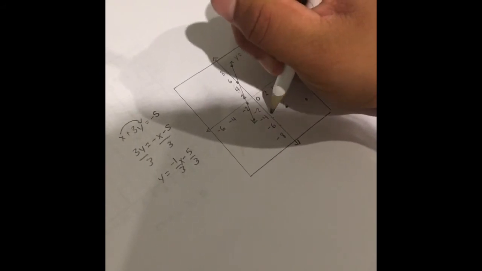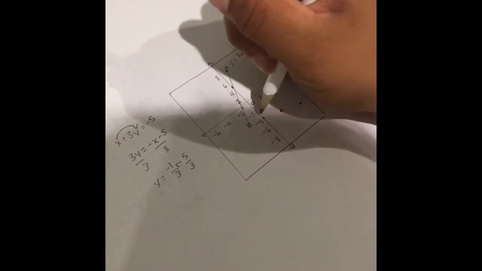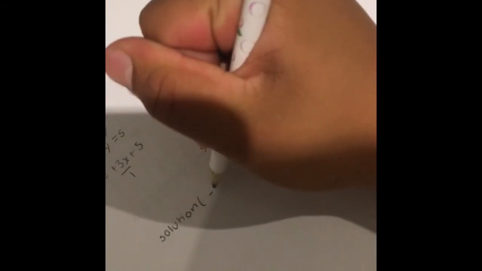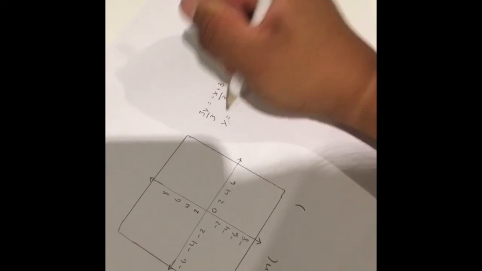After this, we will connect the line and add arrows at the end as well as the other one and write the equation over top. Next, to find the solution, we find out where both the points cross. So for x, it would be around -2, and for y, it would be around -3, and x always goes before y in solution.